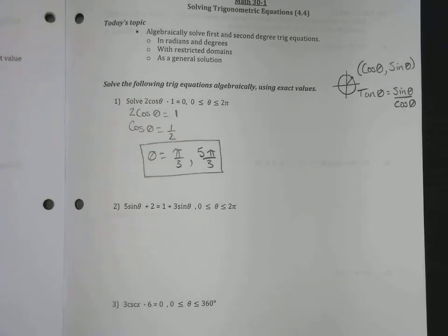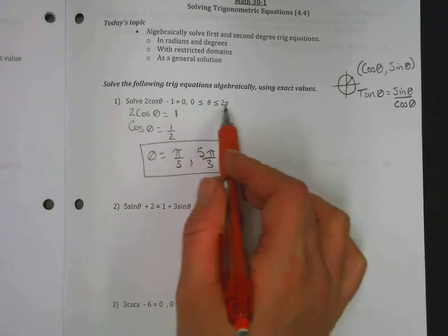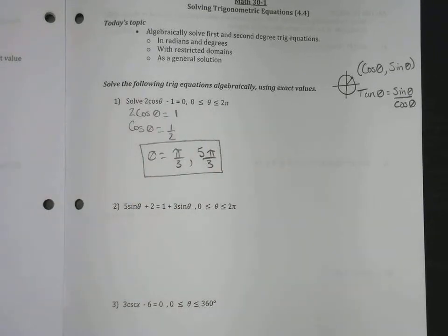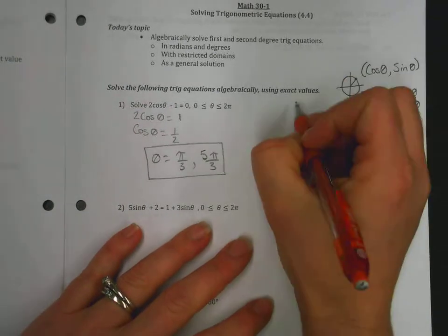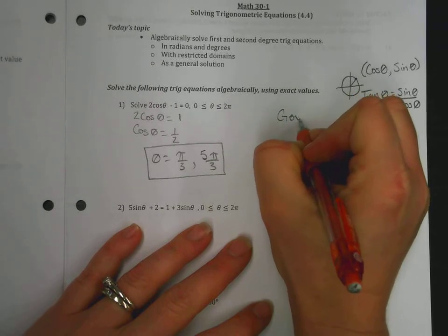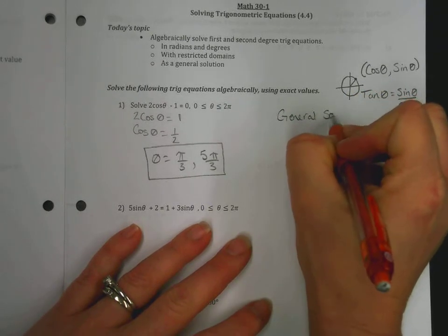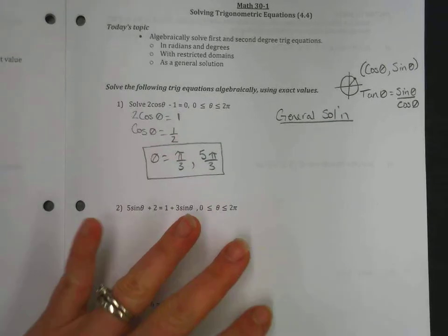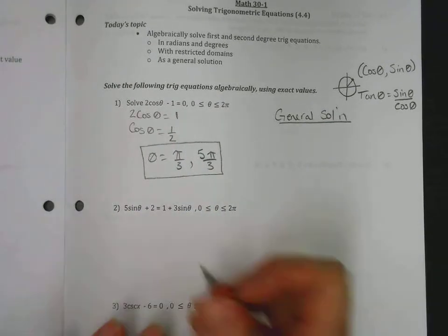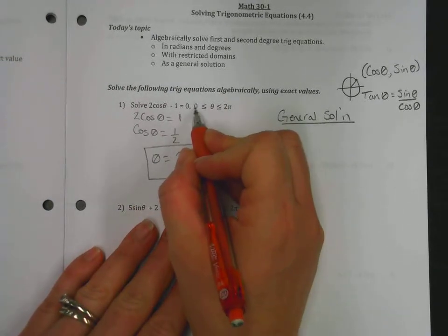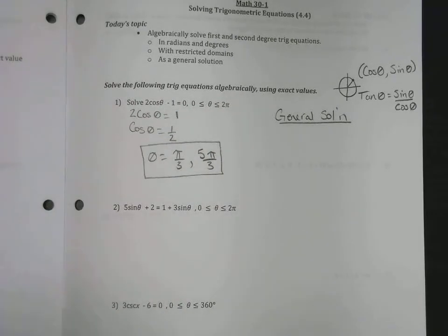Okay, if we were to talk about a general solution, a general solution is when the domain isn't actually given and you have to find a solution for all rotations of your angle. So if we talk about a general solution, we want to think about, well, what if this domain wasn't given and we could honestly rotate this terminal arm over and over and over again. So it's kind of like a coterminal angle in a way.